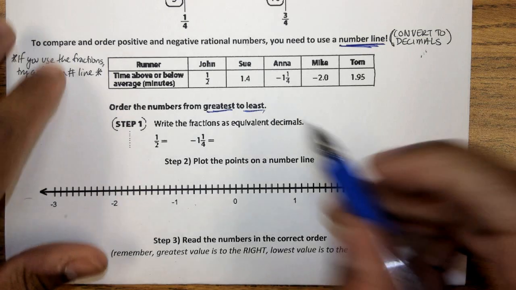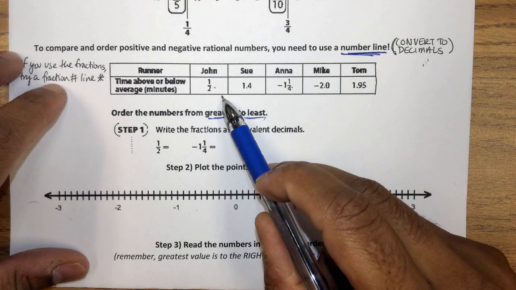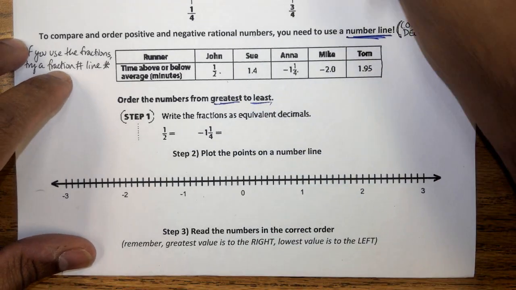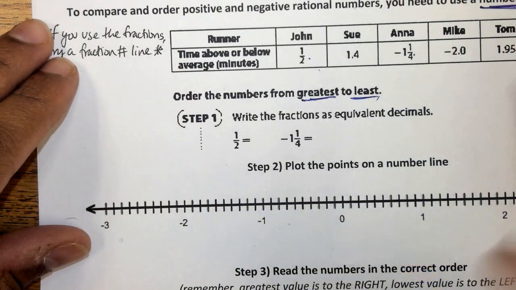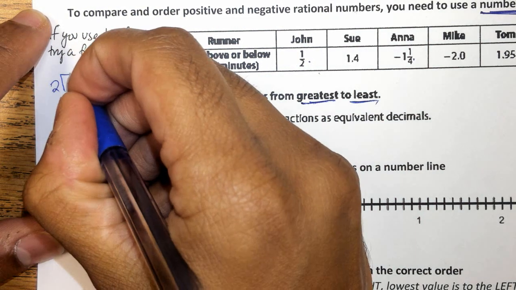Now, I notice I have two fractions, so those are the two I want to convert. 1/2. By now we should know what 1/2 is, right? I'm hoping. But if we're still having a hard time, that's okay. 2 can't go into 1, so we add a decimal and keep going. 2 goes into 10 5 times, and it terminates. 0.5, 5/10.